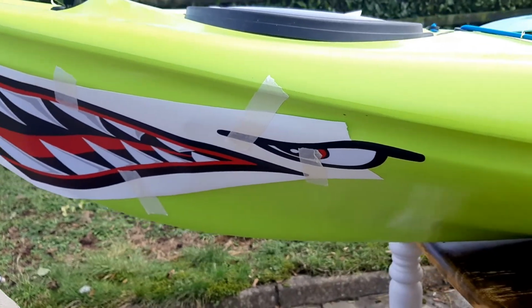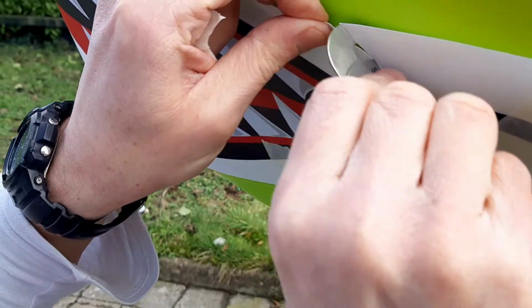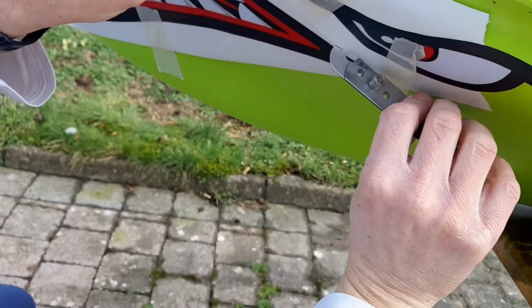Okay, bodyguard knife again through here.